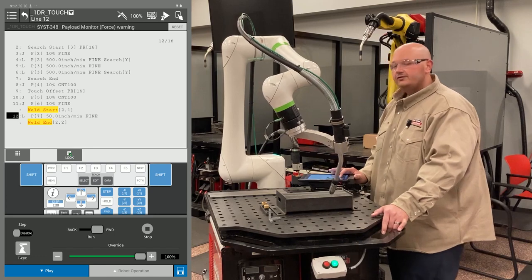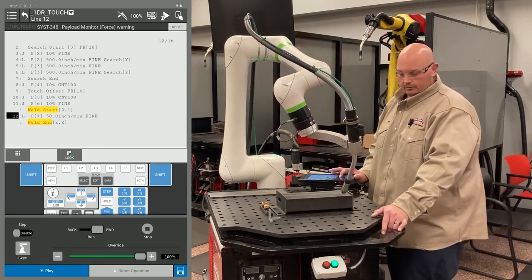This is how you program a 1D with rotation with touch sensing.